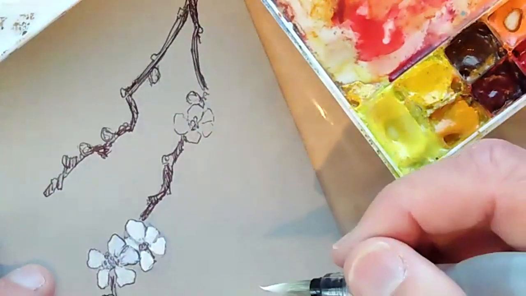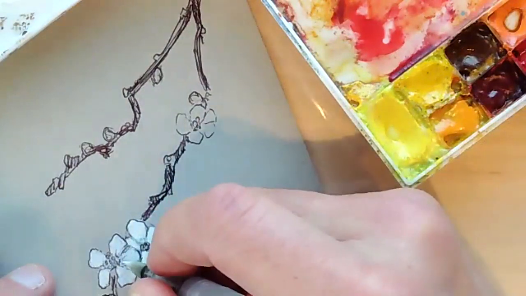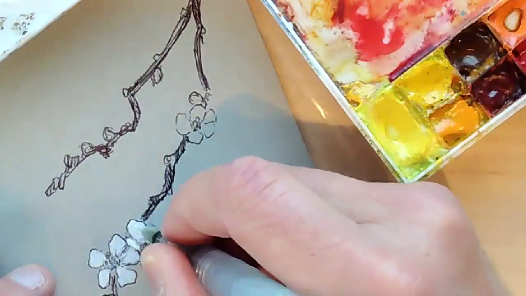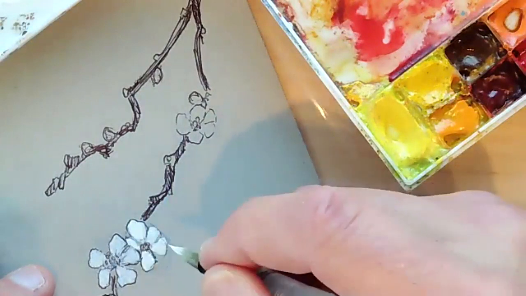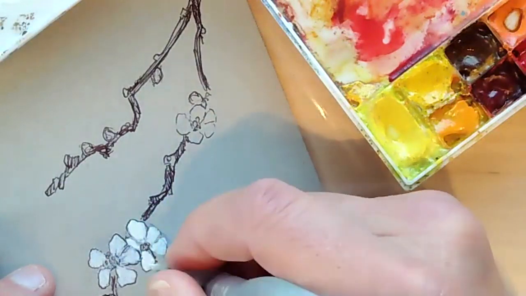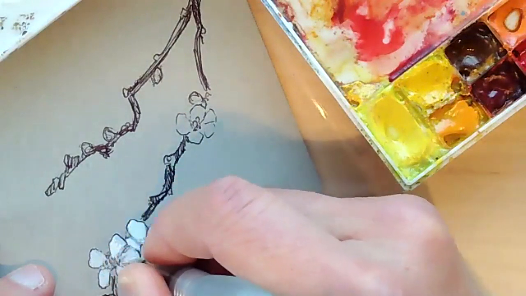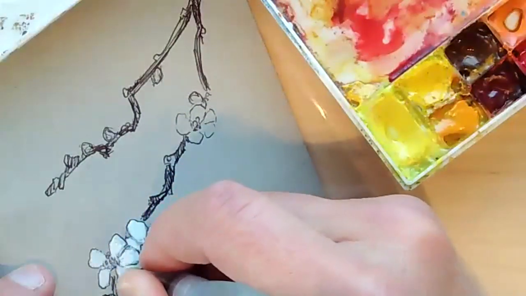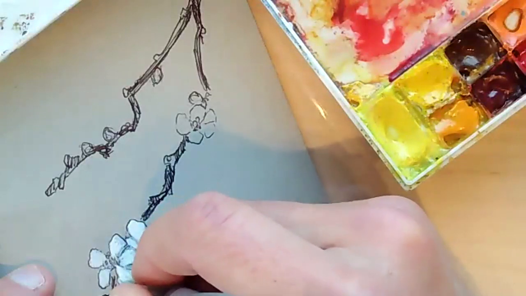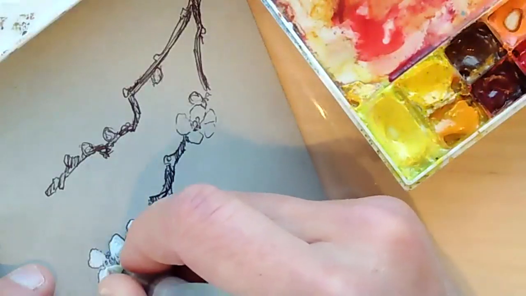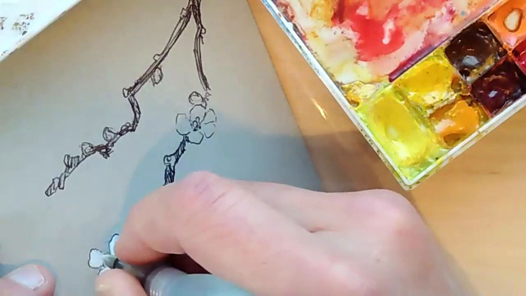And I get these really nice, bright, bold whites. You notice that that's white. It's a whiter white than you get with the pencil. Might even go over some of these little pencil parts here. Generally speaking, paint doesn't like to go on top of pencil because it's so waxy.